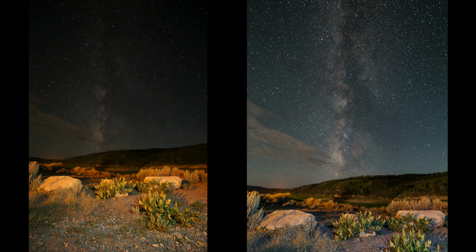Even small adjustments make a huge difference in bringing out the beauty of the Milky Way. What I've shown you here is just the foundation. There's a lot more you can do to bring out detail, reduce noise, shape the color, and really make your Milky Way image stand out.